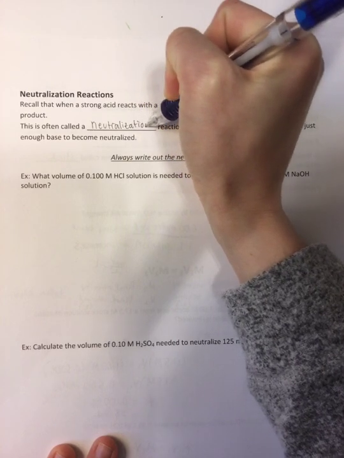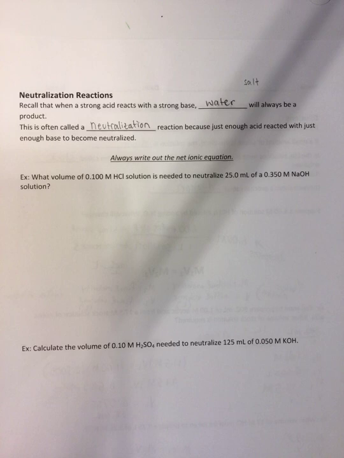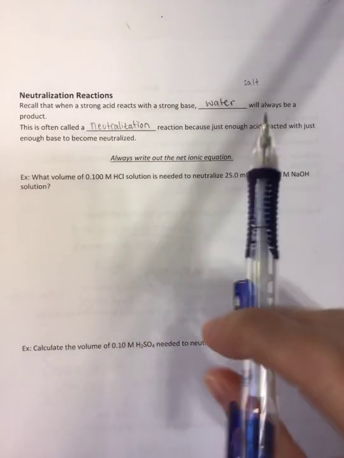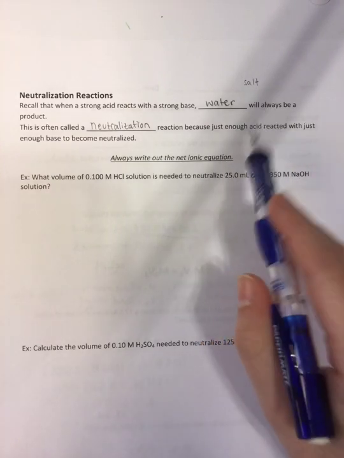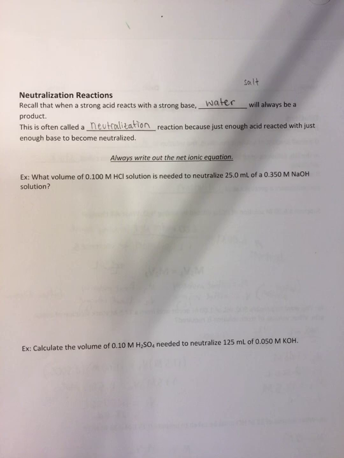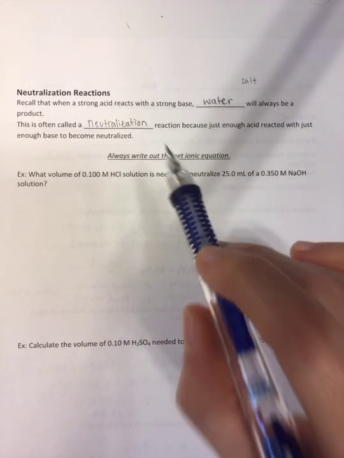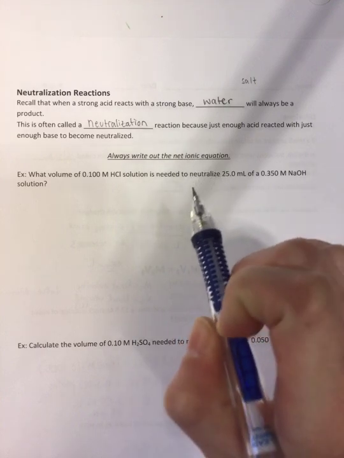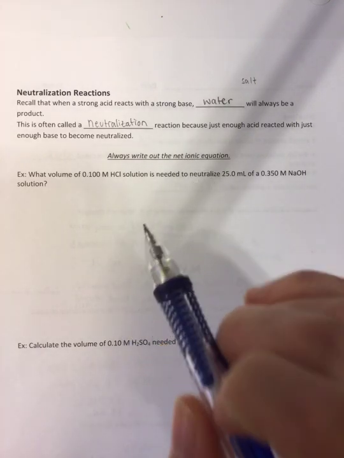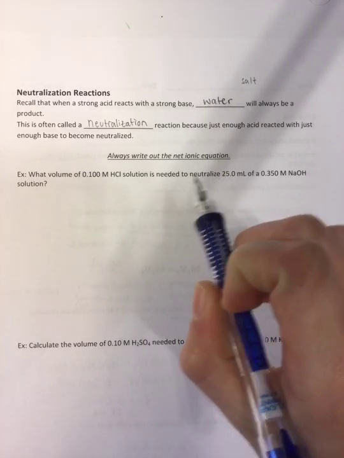Because I know that we haven't gone into acids and bases very in depth. That's actually the next unit that we're doing. But I think you know enough to know, just from everyday life, that water is neutral. So that's kind of where the neutralization comes from. And it's called a neutralization reaction because exactly the right amount of acid reacted with just the right amount of base to become neutralized, okay? And my rule for this is that you always need to write out the net ionic equation of what's going on. You're going to see why that's important, but it is absolutely, absolutely essential, okay?